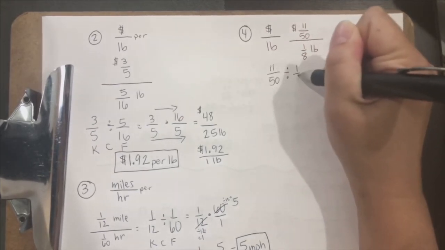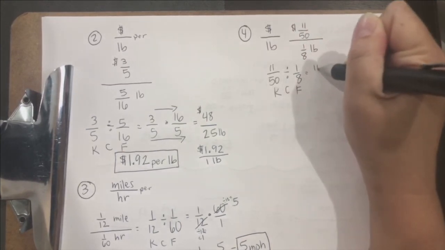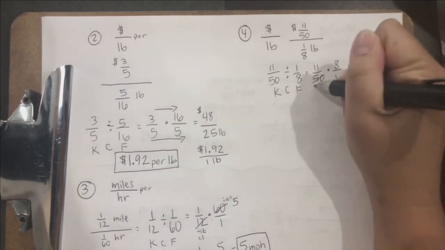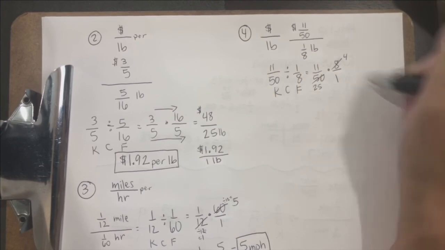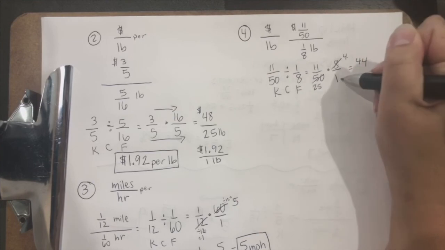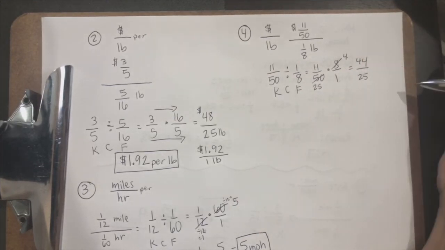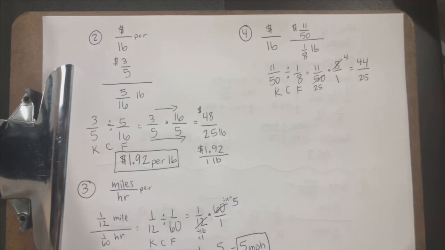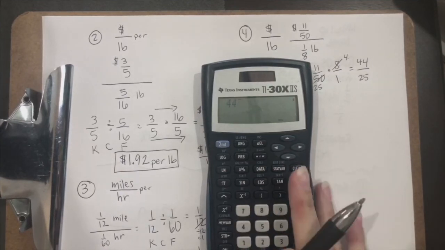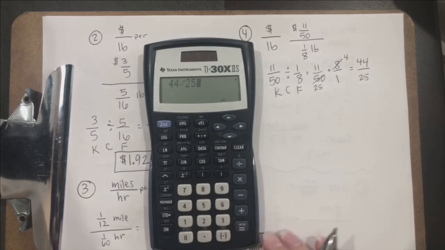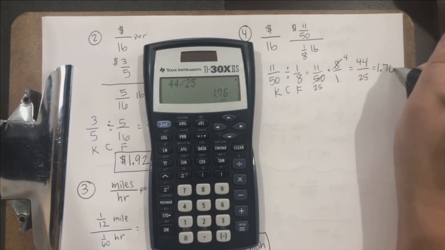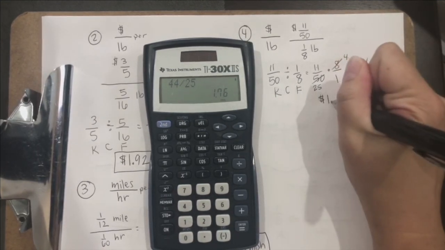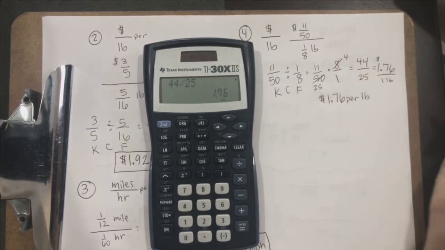11/50ths divided by 1/8. Keep, change, flip. 11/50ths times 8 over 1. And I can pull out a 2 from each of these. So that'll be 25, and that'll be 4. So 11 times 4 is 44. 25 times 1 is 25. And now I can pull out my calculator and enter this to figure out what the actual dollar is with decimal. 44 divided by 25 equals 1.76. So this is dollars for every 1 pound. So we'll just say $1.76 per LB, per 1 pound.